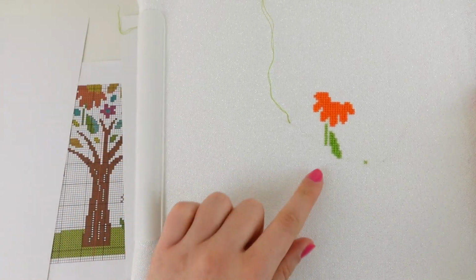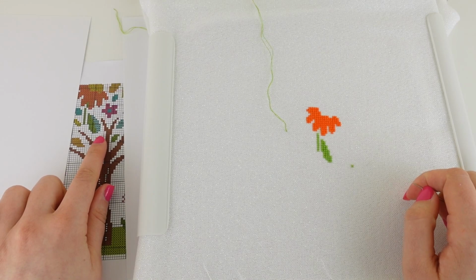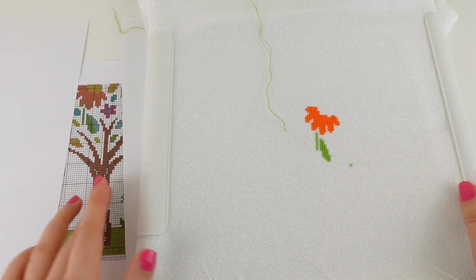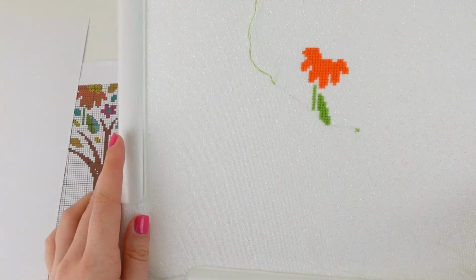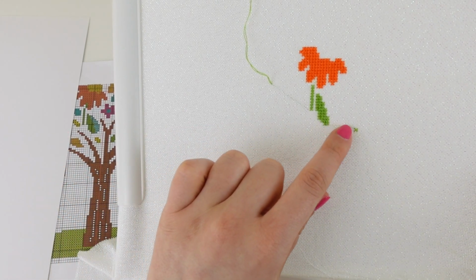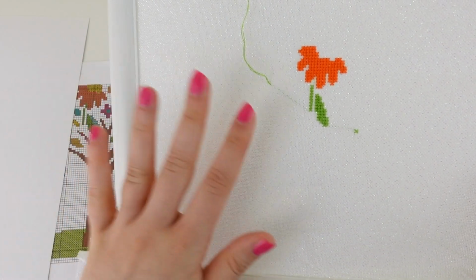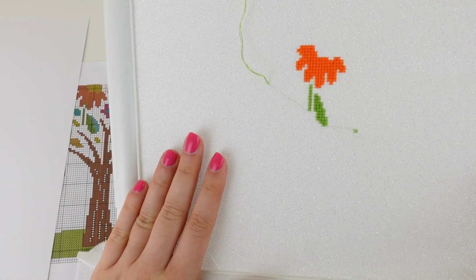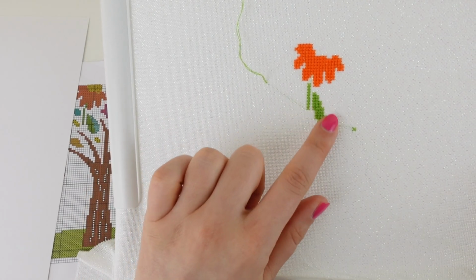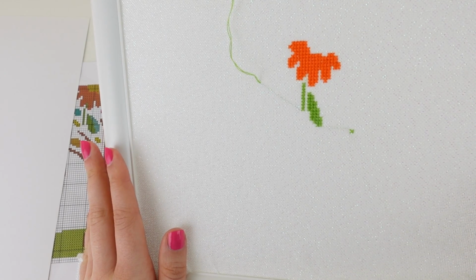Now the problem with doing that is that this section of our design has quite a lot of fabric on show. So what that's going to cause, which you can see in the camera, is that there is a shadow that's formed, and this happens because we're using a nice white fabric, and this is quite a dark green when comparing it to the white fabric.